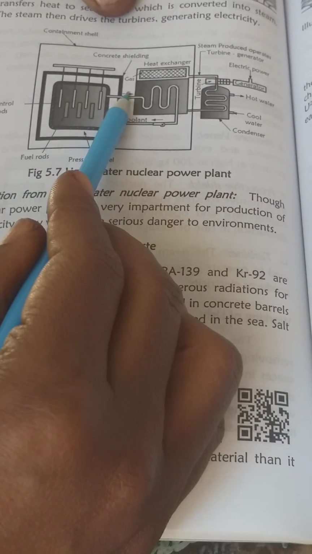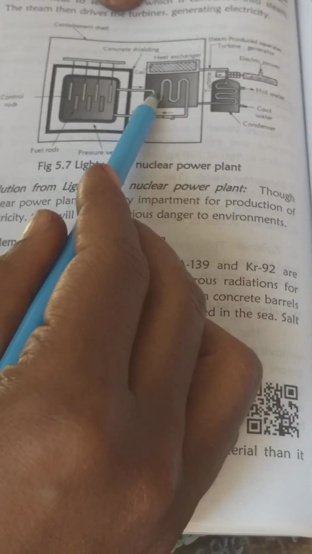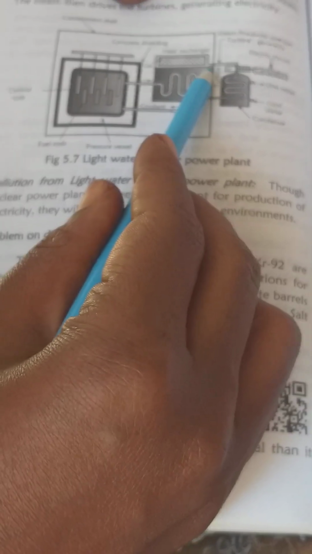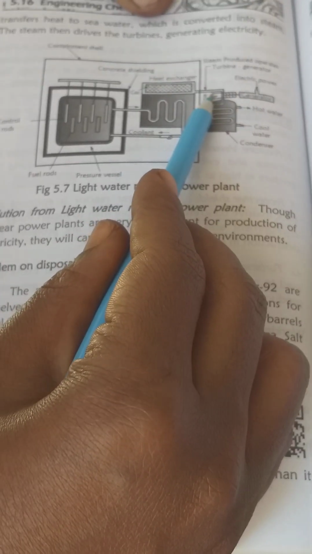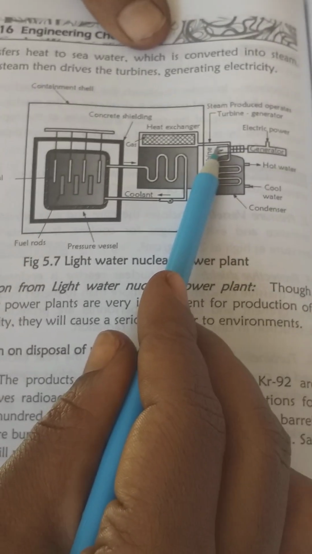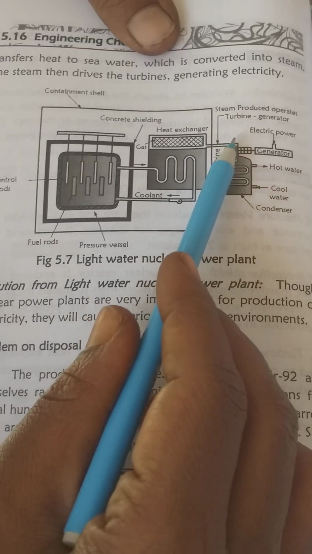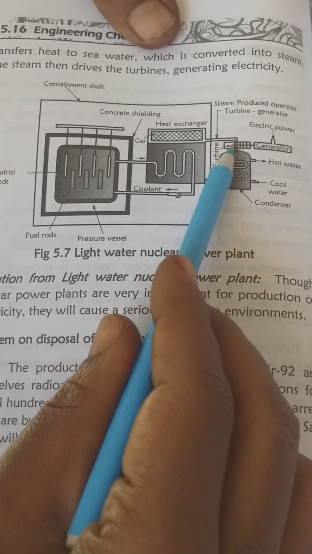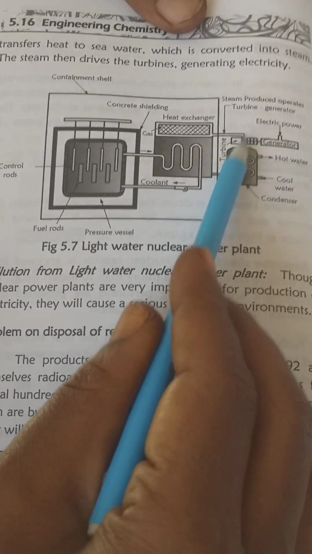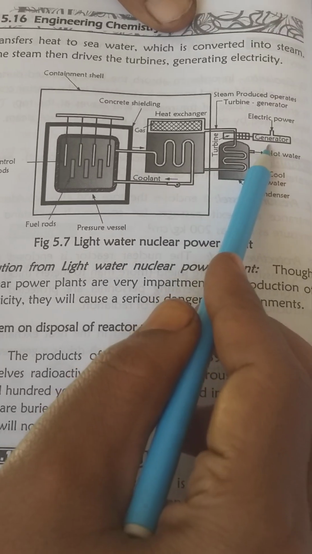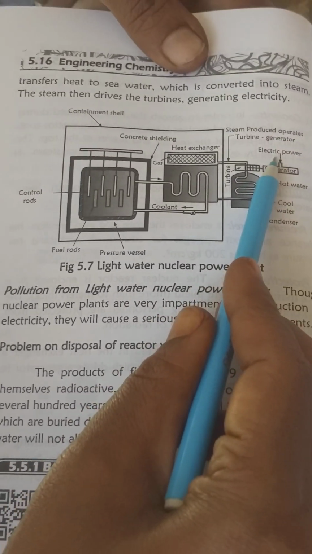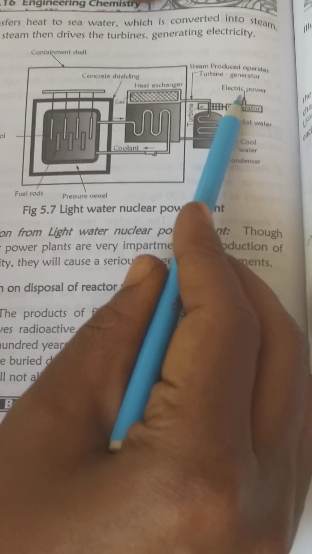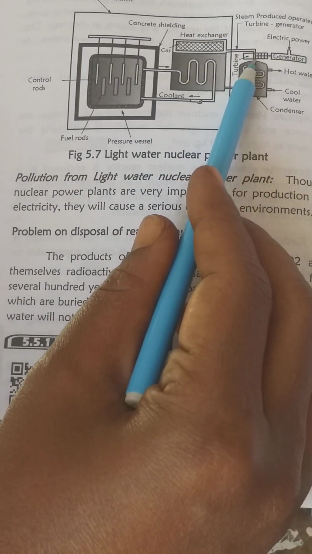The steam is taken and used for running the turbine which is placed here. When the turbine is run with the help of steam, the power of the steam is converted into mechanical energy. The turbine in turn runs the generator, which helps in the conversion of mechanical energy into electrical power. So that is the simple working of a nuclear reactor.